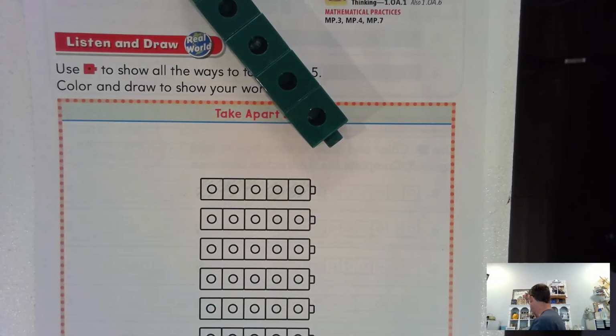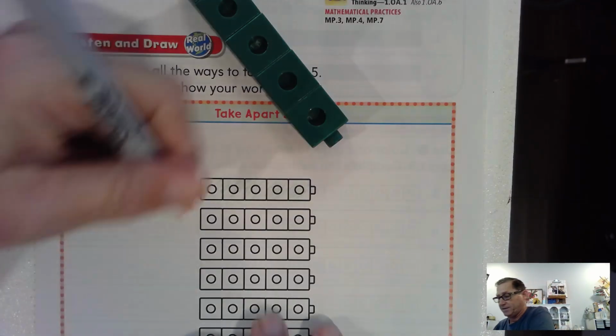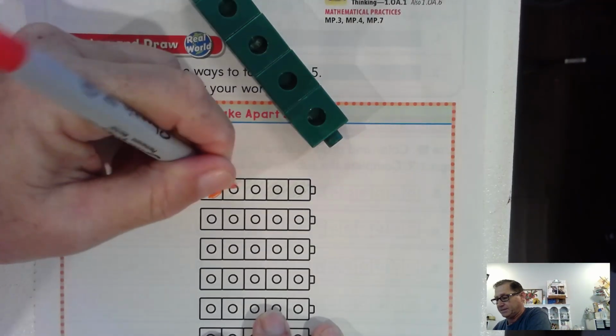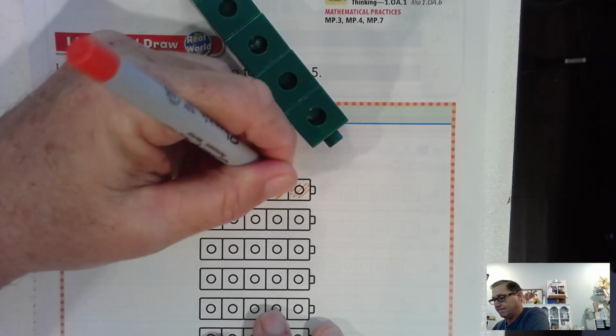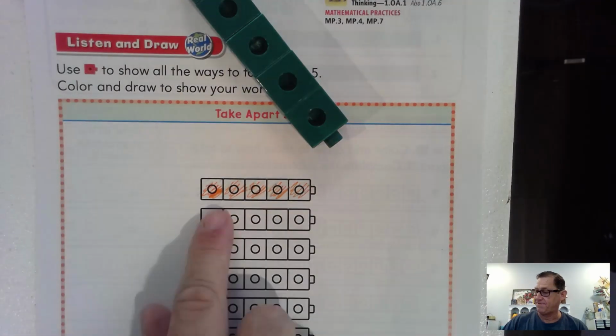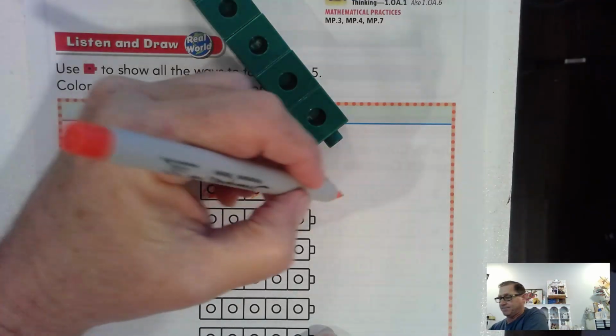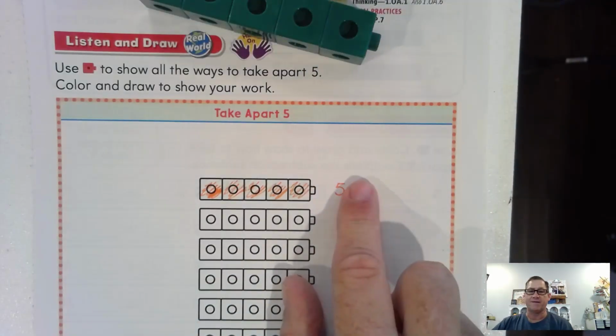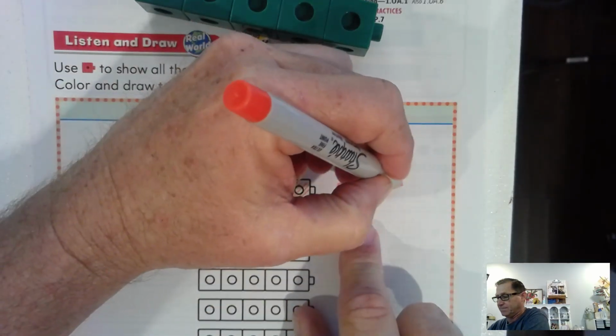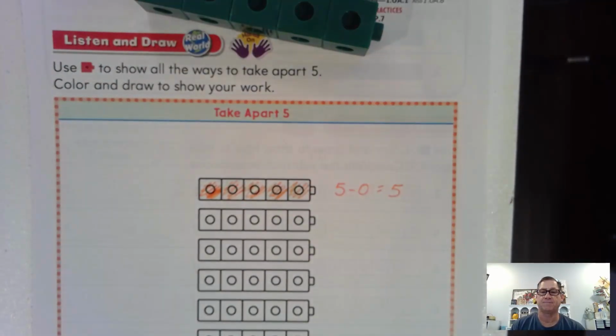I really can't see that, can you? Let's try a different color. Okay, that's a little better. Alright, so we have 5, and we didn't take away any. And so we show that by 5, take away nothing, leaves us 5.